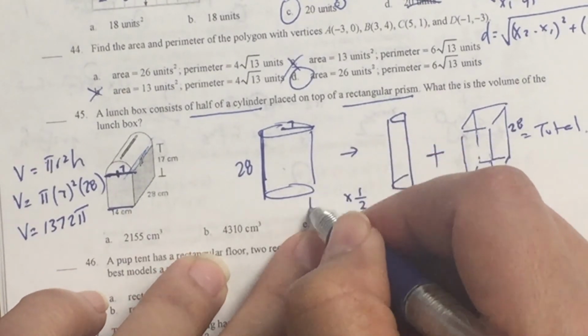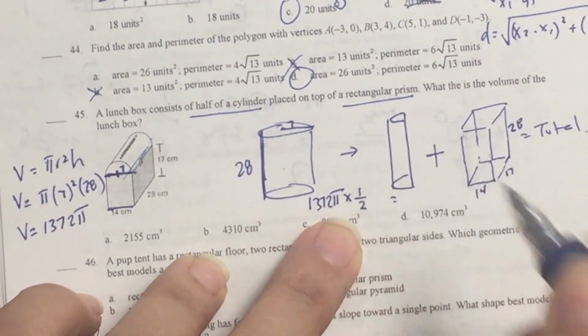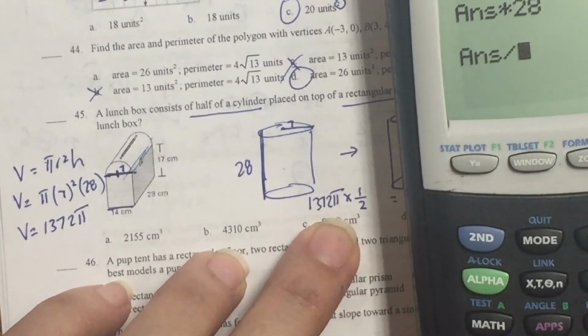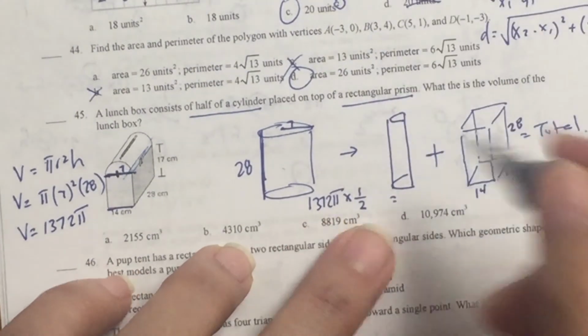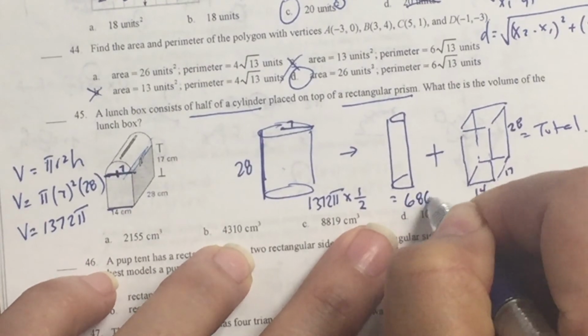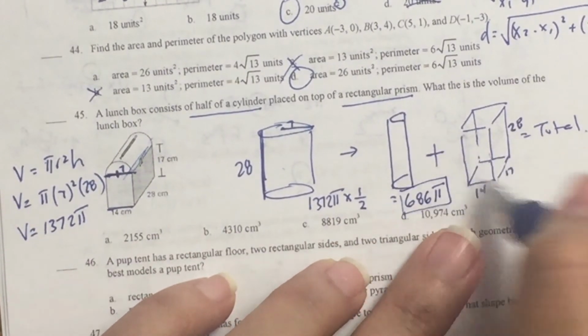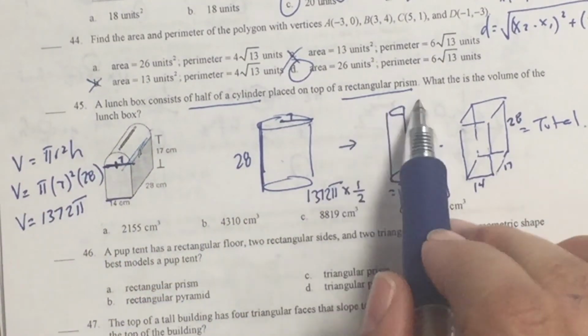Multiply it by a half, because we're only looking for half of it. So divided by 2. 686 pi. And then we're going to add this to whatever volume this is. What is this? A rectangular prism.